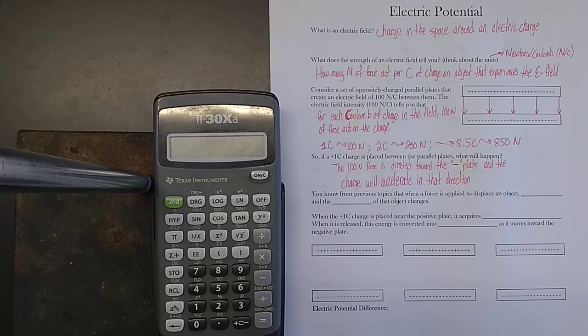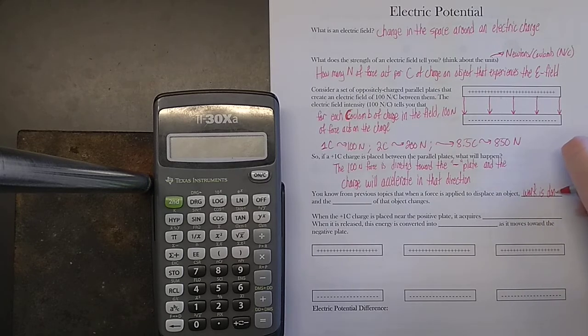Whenever you think of a changing amount of energy, you should think about the work that's being done, because work is the change in energy. You know from previous topics that when a force is applied to displace an object, there's an electrostatic force on this charge as it moves over this displacement. That tells us that work is done. There's some sort of energy transfer going on here.